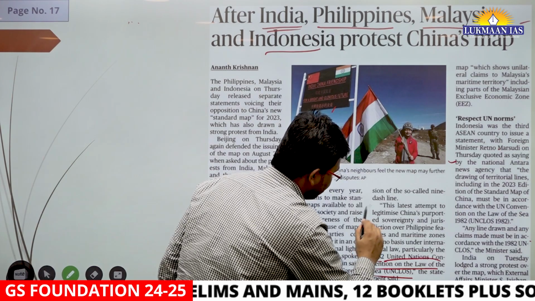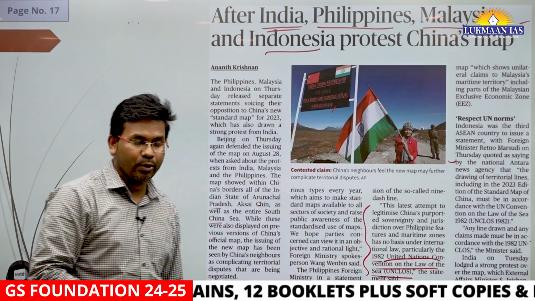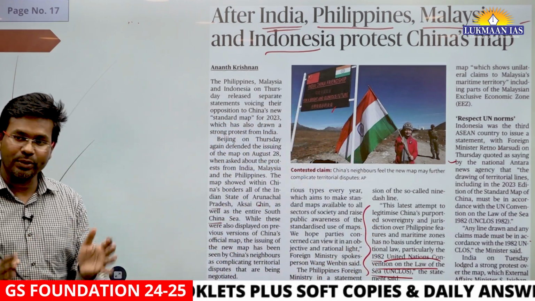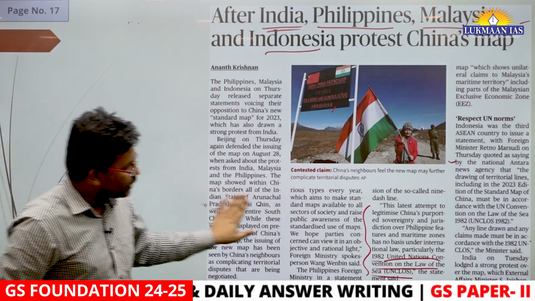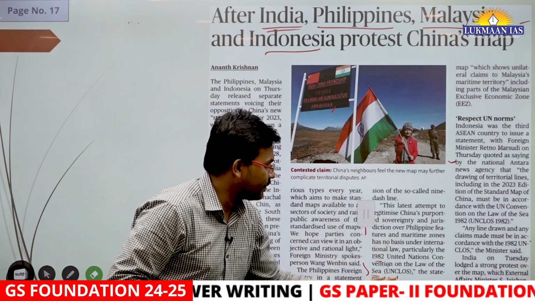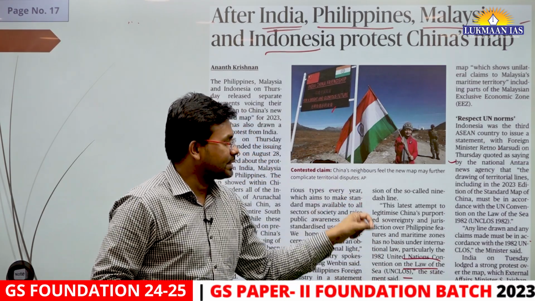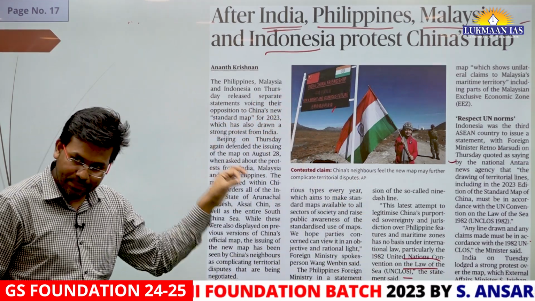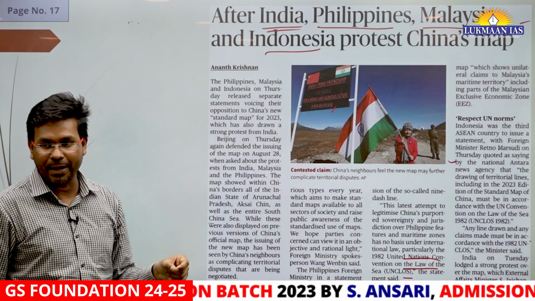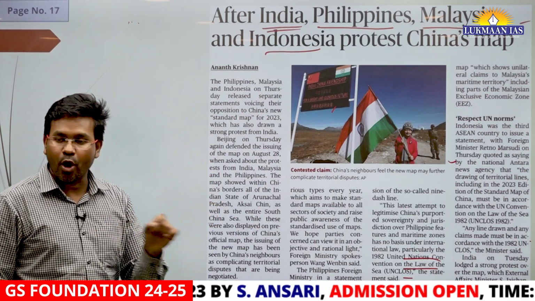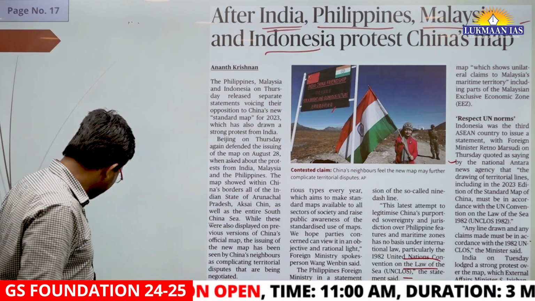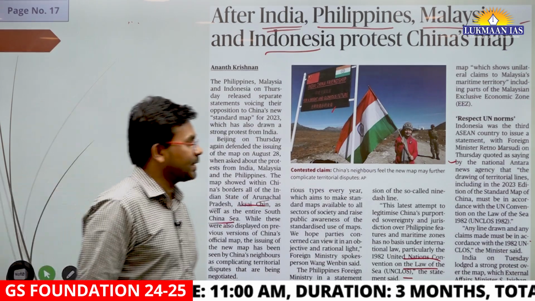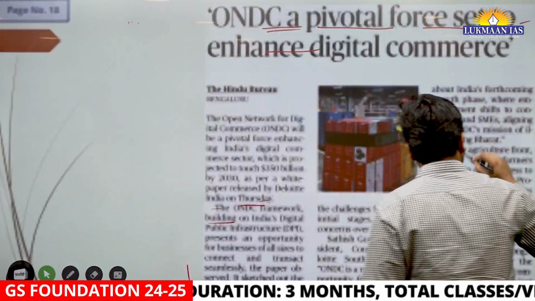Okay, so the countries have pointed out that China should adhere to the international laws and international principles that are in place. International law here means the United Nations Convention on the Law of the Sea. They say that whatever claim China has made through releasing the map is not in sync with the international laws that are in place. So it is not in tune with international law. So this is the thing.